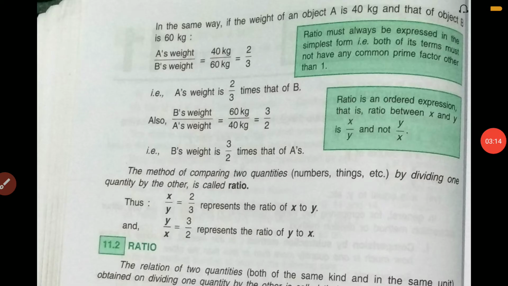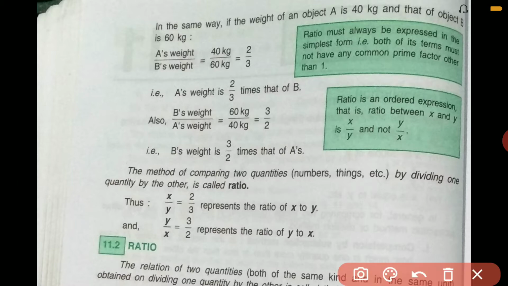In the same way, if the weight of object A is 40 kg and that of object B is 60 kg, in the previous case we subtracted and got 20. That's how you compare by the subtraction method. But right now we must use the ratio method, the division method. A ratio must always be expressed in the simplest form, that is, both terms must not have common prime factors other than 1. So 40 upon 60, when you cancel it, you get 2 upon 3. It is important to cancel in ratios.